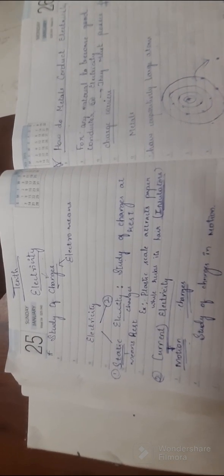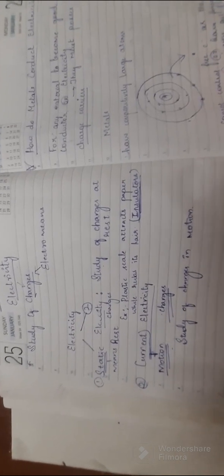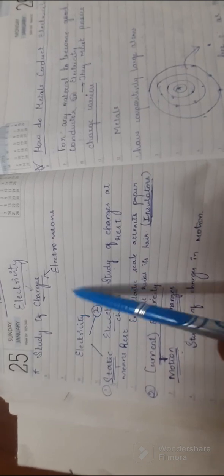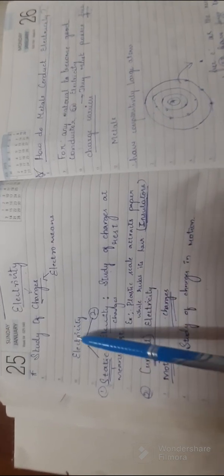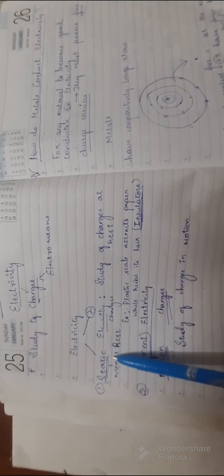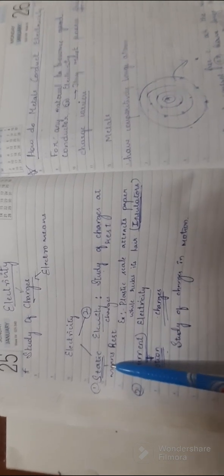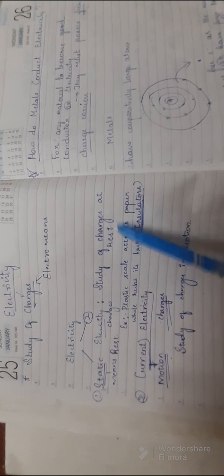So what is electricity? Electric is a word derived from electro. Electro is nothing but the study of charges. Okay. So in electricity we have two types: static electricity and current electricity. So what is static electricity? Static electricity is nothing but the study of charges at rest.